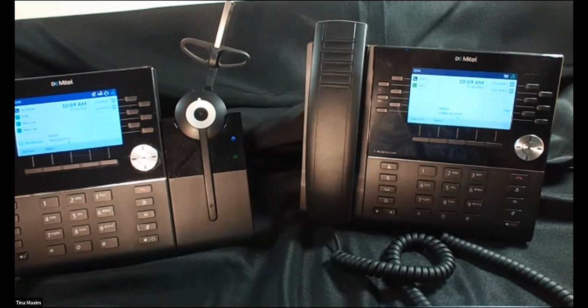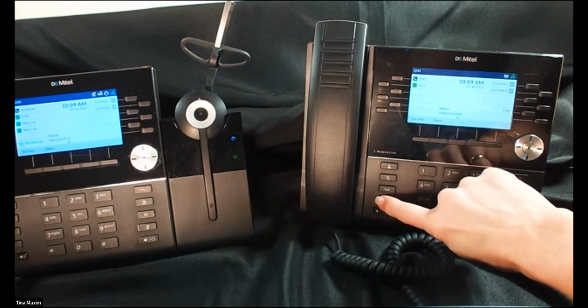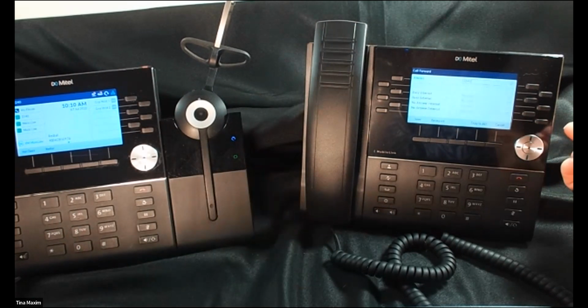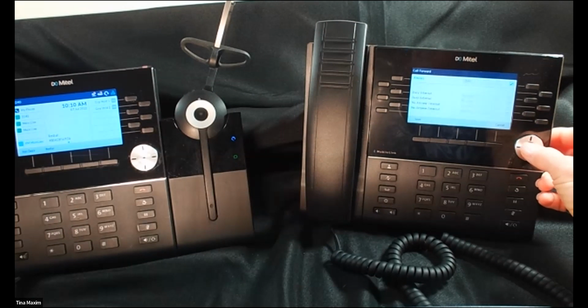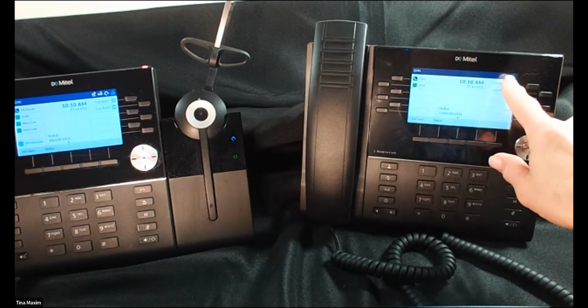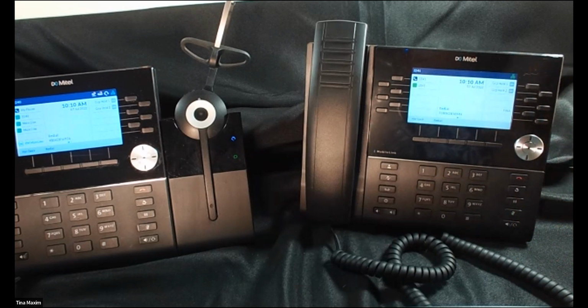So to turn the call forwarding off, I'm just going to go back into the settings, come over to call forward, and then all I'm going to have to do is take the check mark out of the box, and then I can press save. And when I close out, you see the call forward icon is gone.